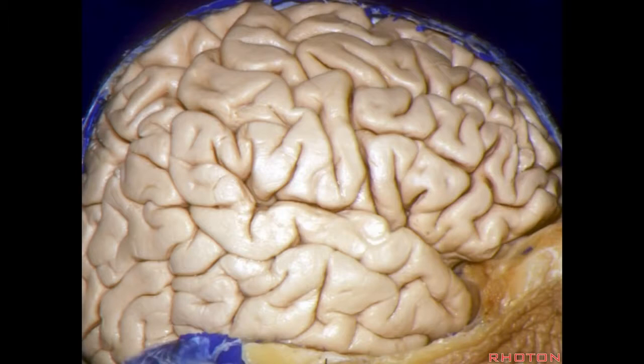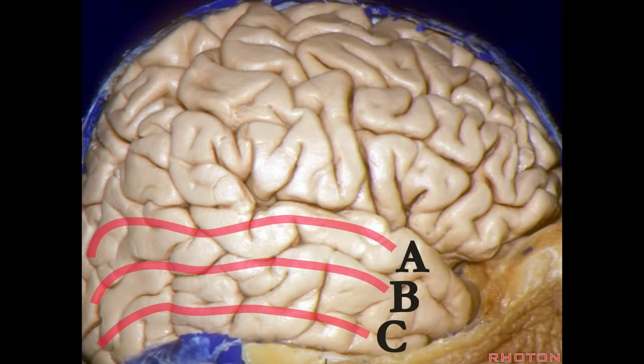Now, where are you going to find the posterior cerebral artery as you look through from the lateral surface? Anyone for C? B? Okay, A? Well, it's lower than this lateral surface.